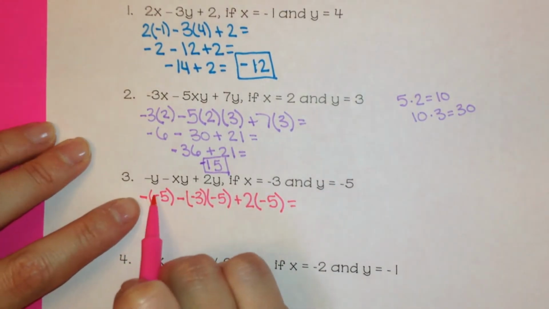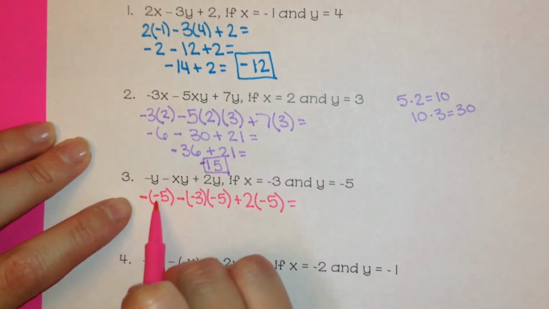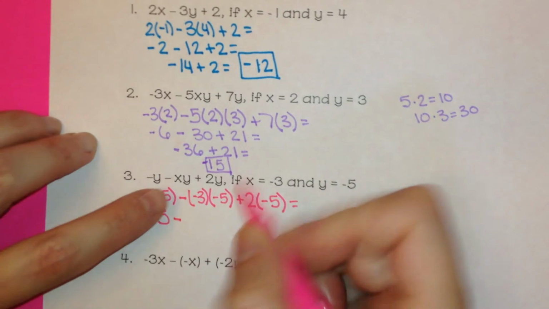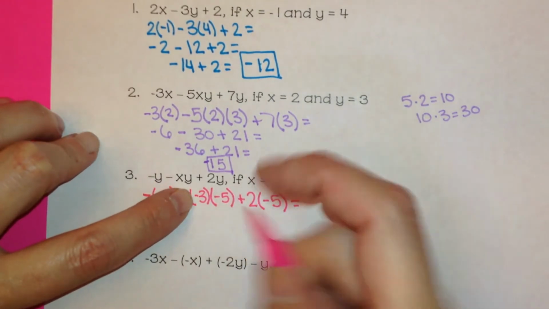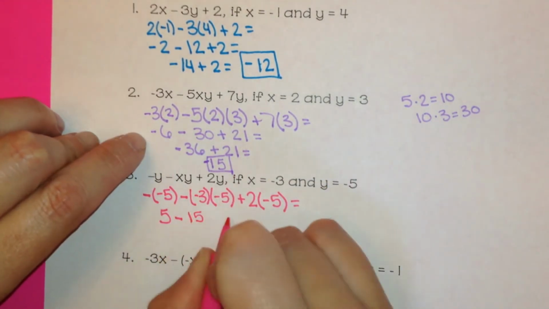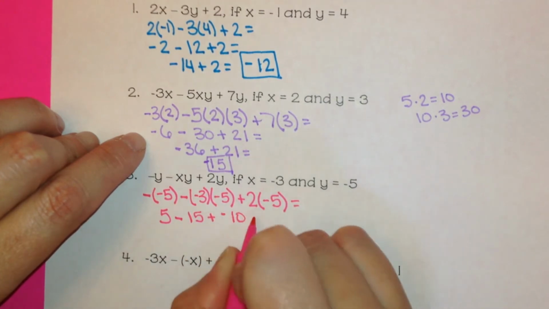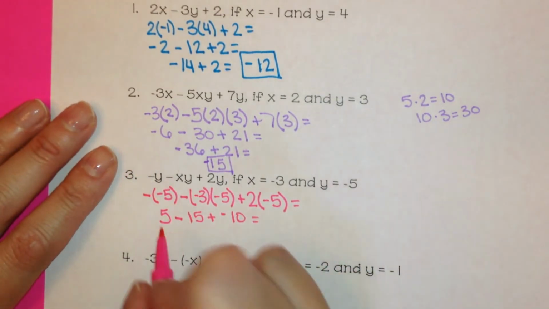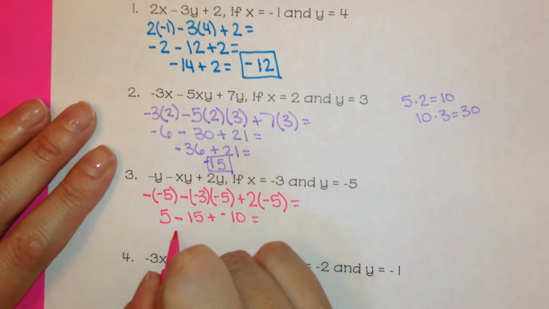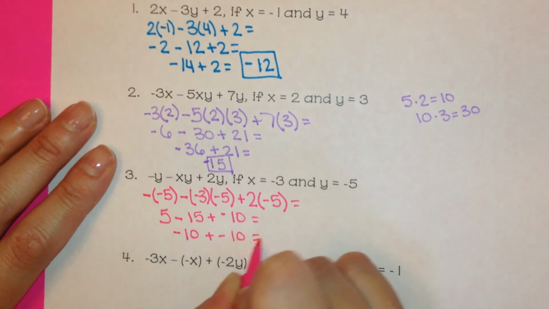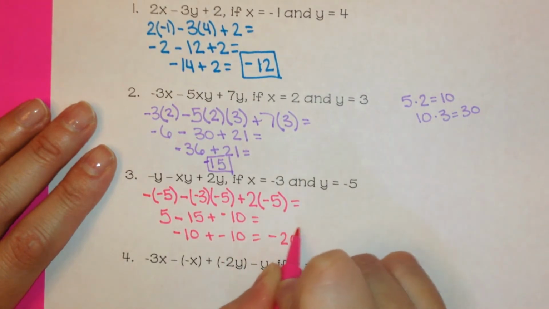All right, negative times a negative is a positive, so I could have changed them at the beginning. This is positive 5 minus negative 3 times negative 5 is positive 15, plus 2 times negative 5 is negative 10. Okay, 5 minus 15 is negative 10, plus negative 10 leaves me with negative 20.